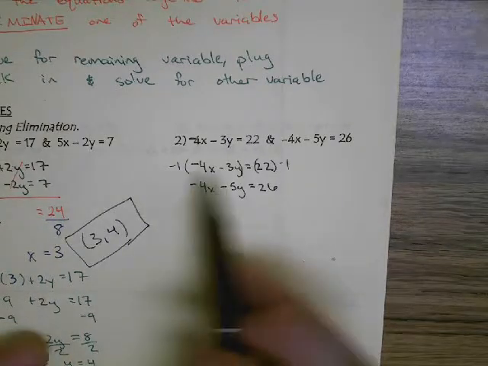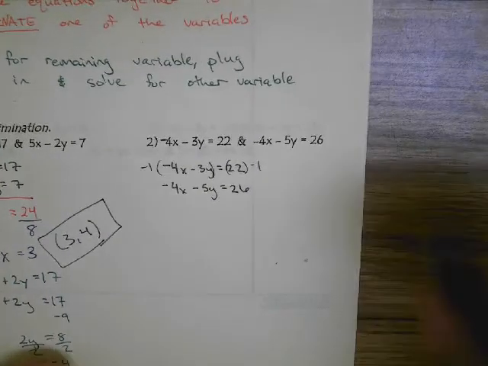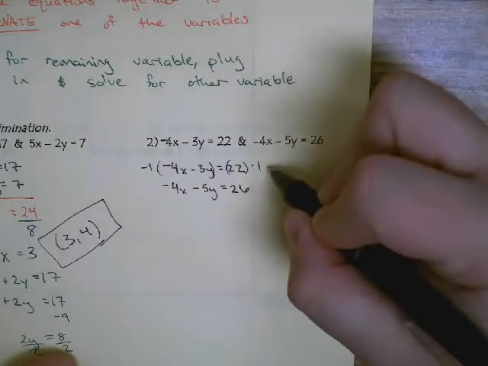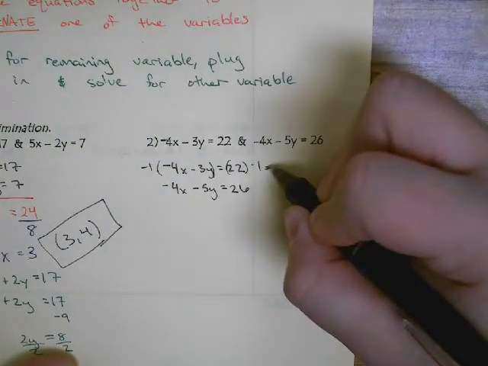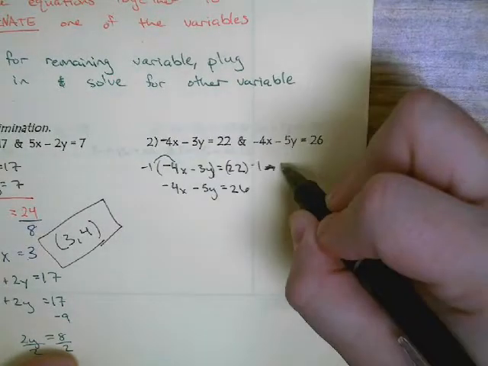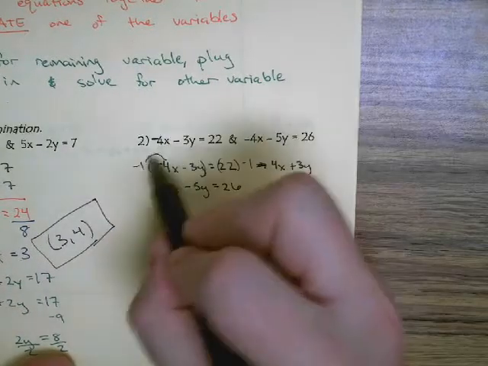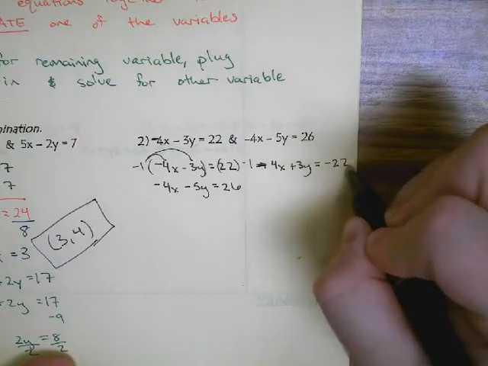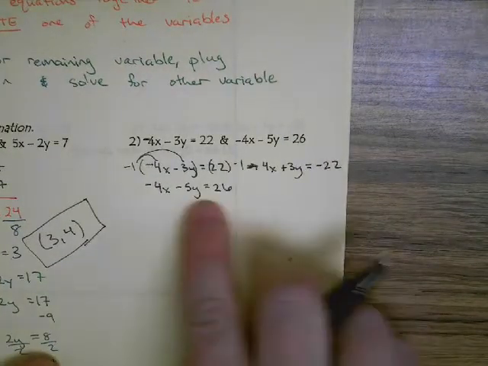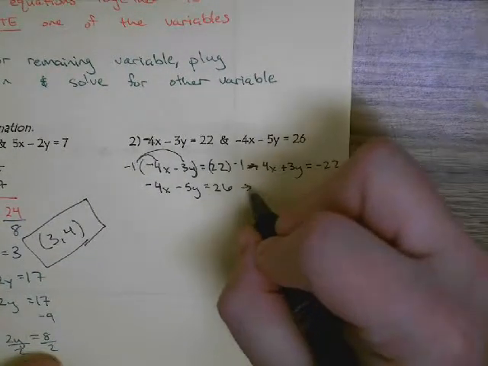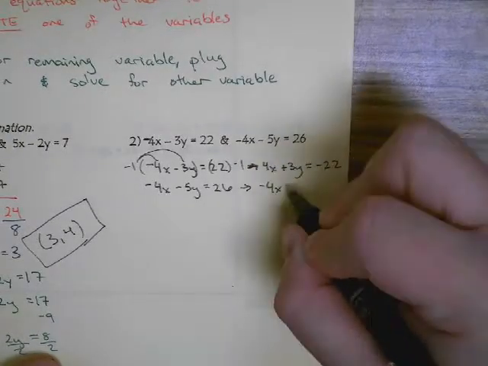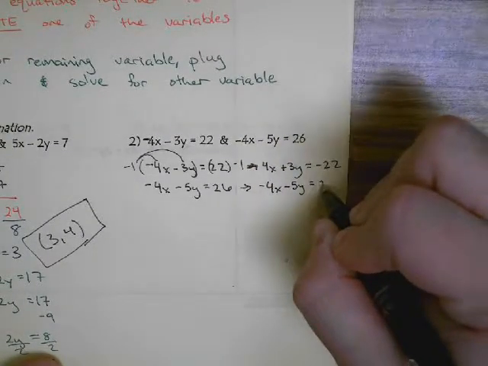This equation will now become 4x plus 3y equals negative 22. And this equation just stays the same: negative 4x minus 5y equals 26.